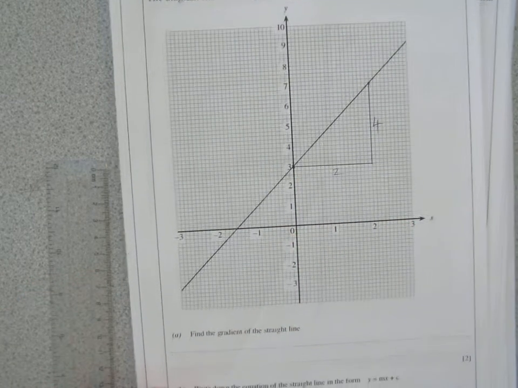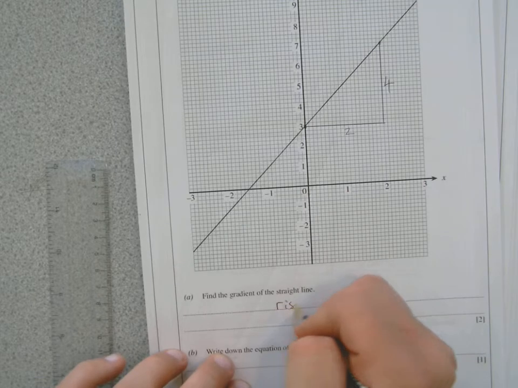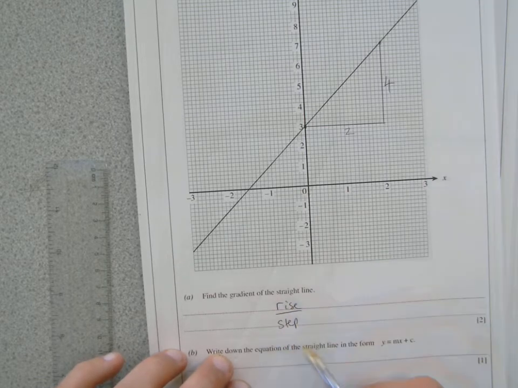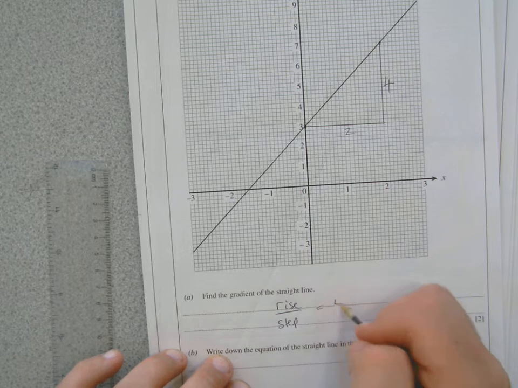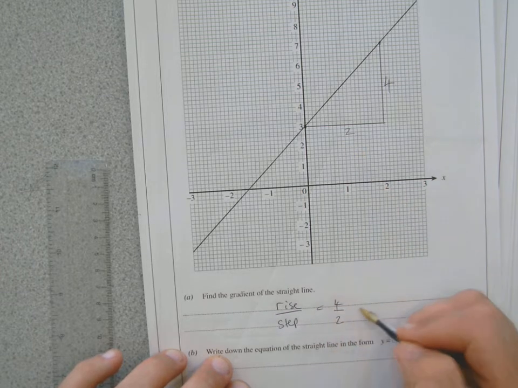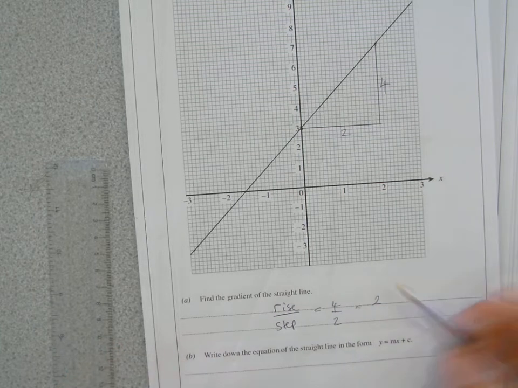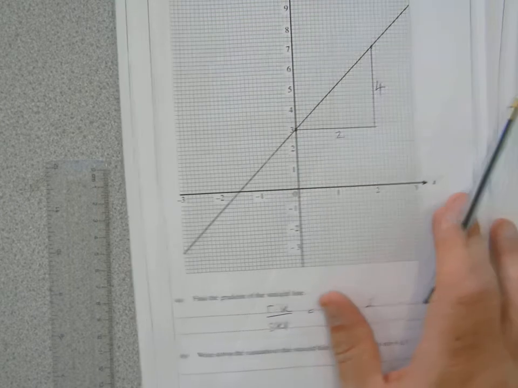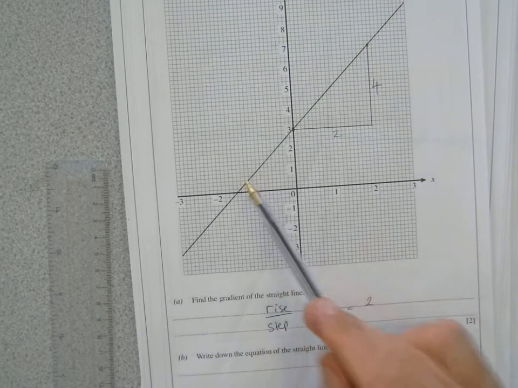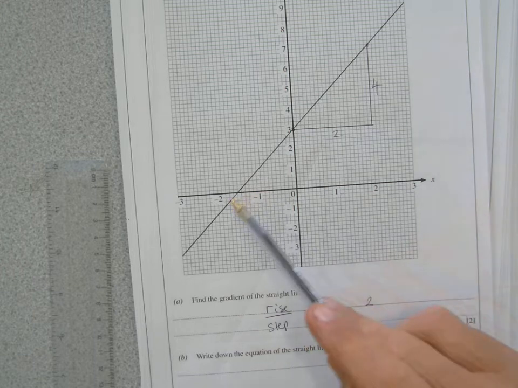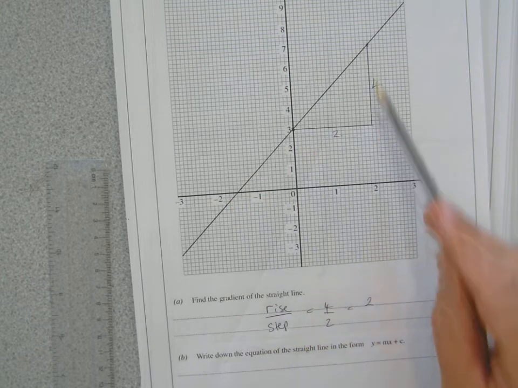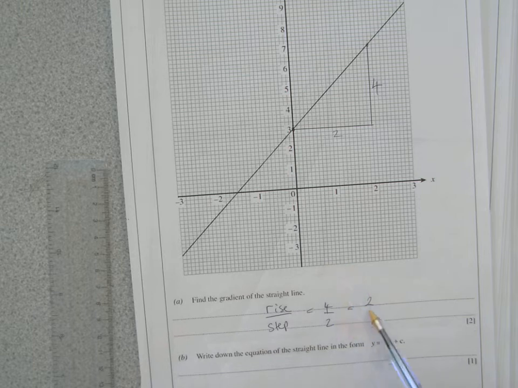So then to get the gradient, you need to divide the rise by the step. So you're going to divide the rise, which is 4, by the step here, which is 2. And you get your answer, which is 2. 4 divided by 2 is 2, and it's positive 2, because it's a positive gradient here. This line is sloping upwards, isn't it? You step across 2 and you go up 4, so it'll be 4 divided by 2. Gradient is 2, positive 2, because it's sloping upwards.